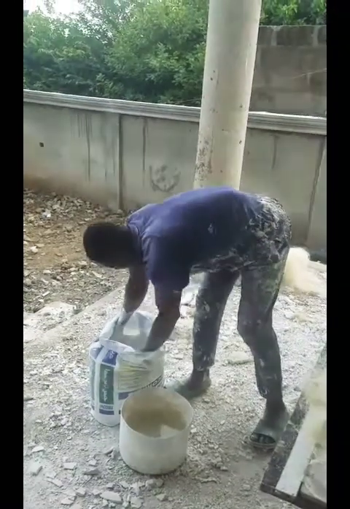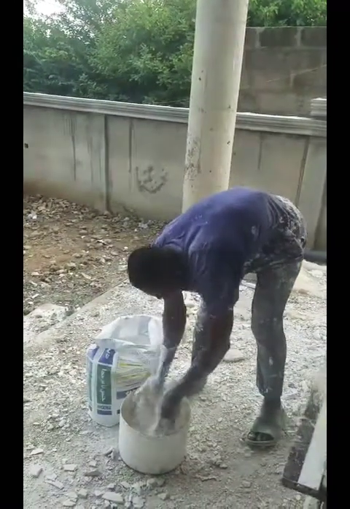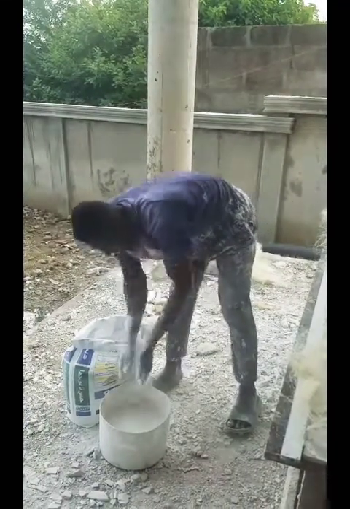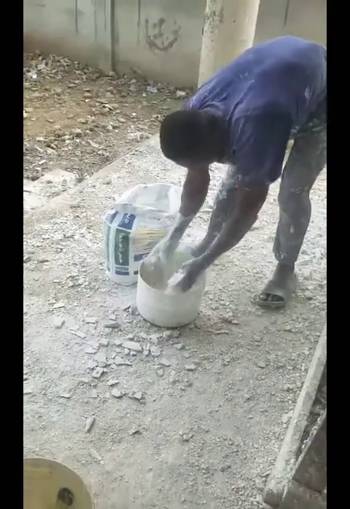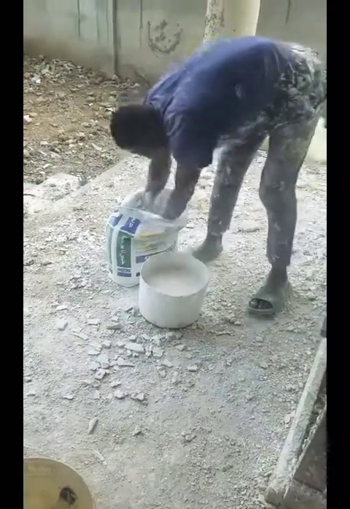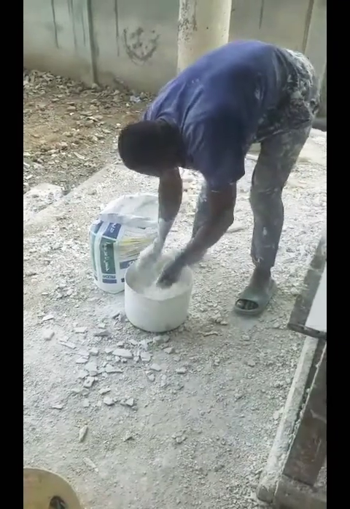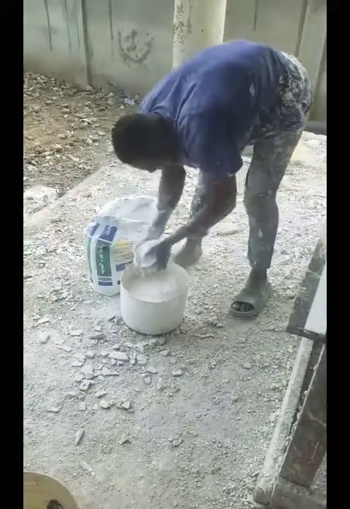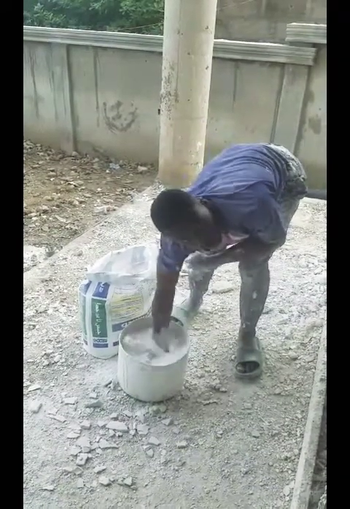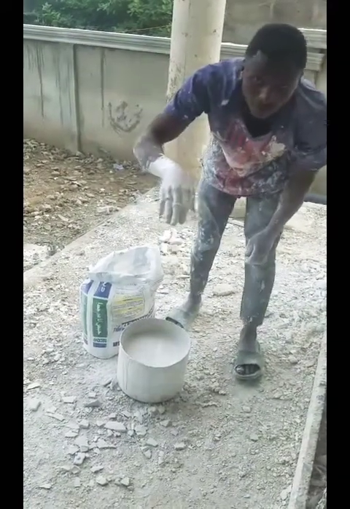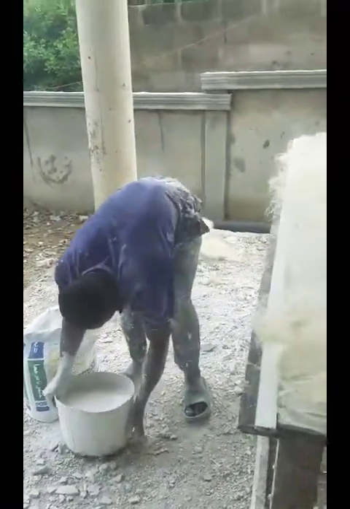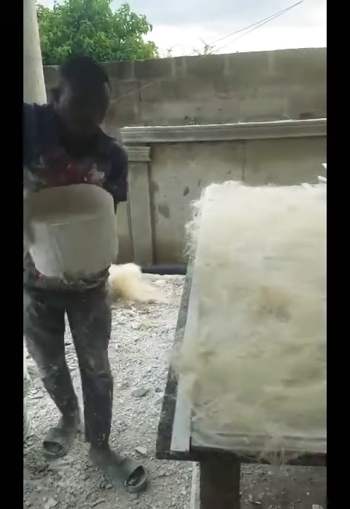Remember, we put the first one. The second time, we don't just pack it and put. You sprinkle it, and continue sprinkling. Turn it, you see? Did you see my hand? It's thick. You cannot see my hand. That means it's okay. So the next one is to cover it.